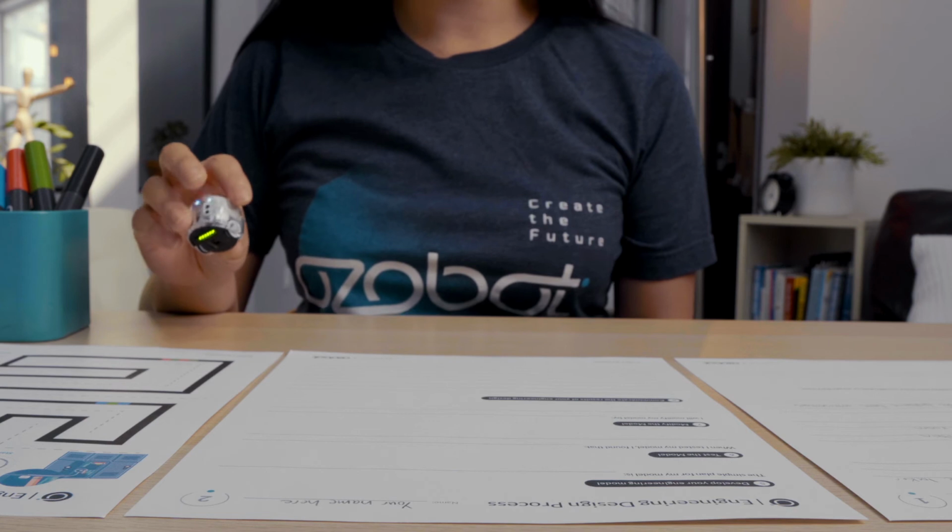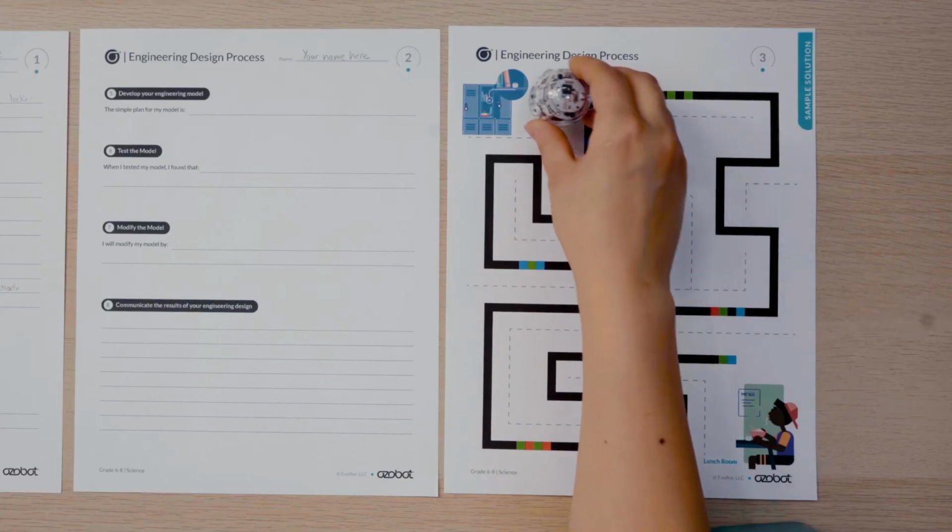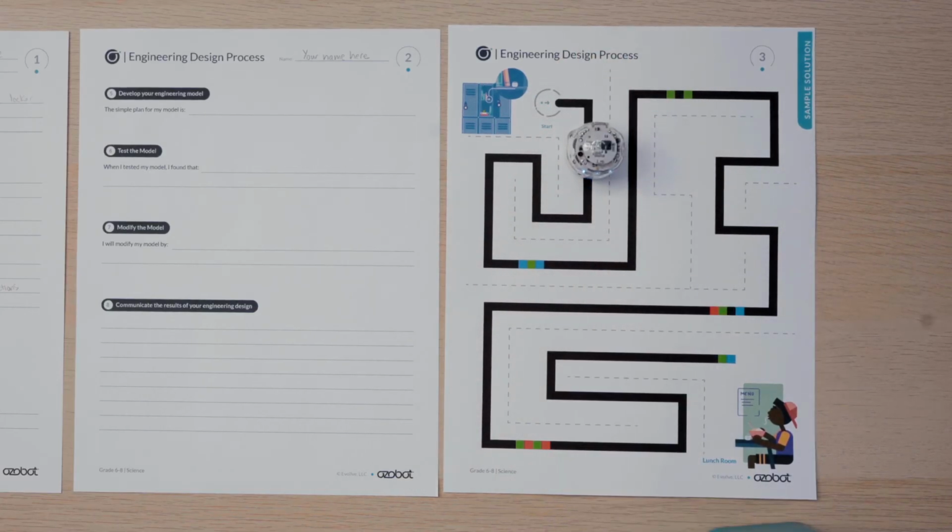The moment of truth has arrived. Time to test your solution. Turn on your Ozobot and place it at the locker.